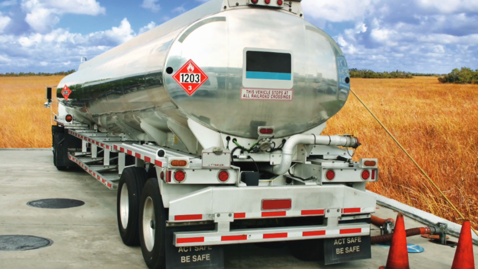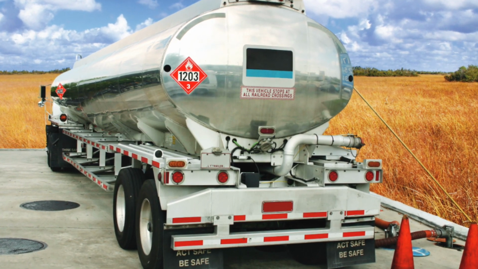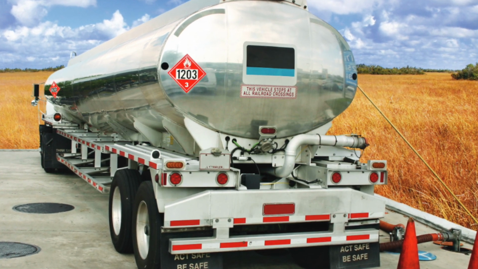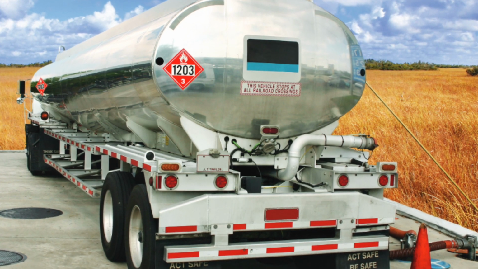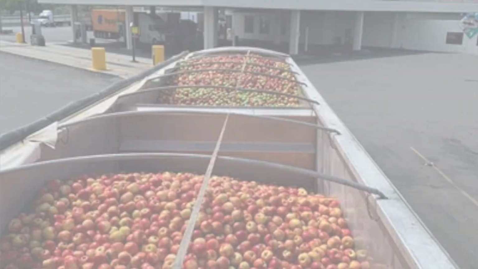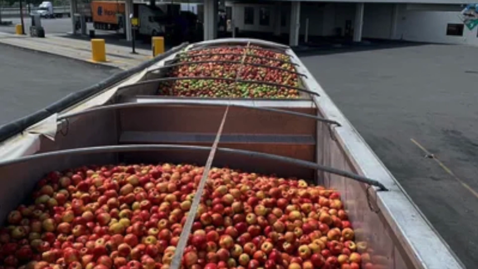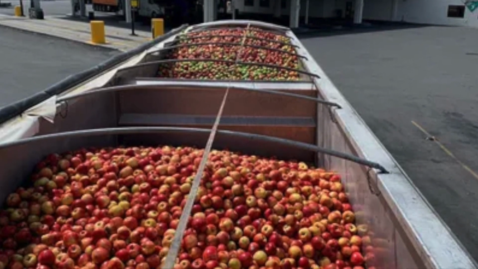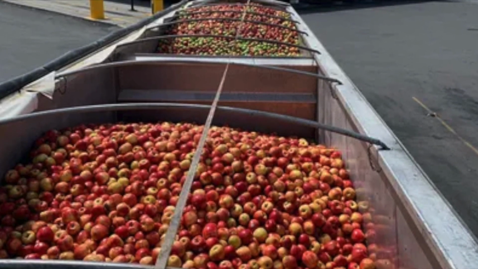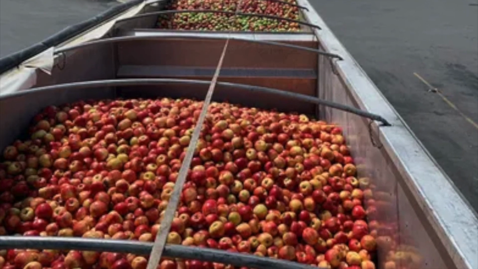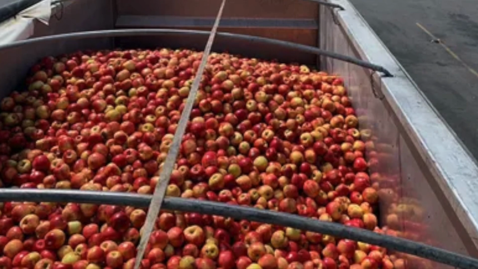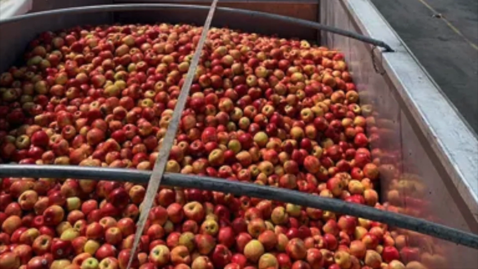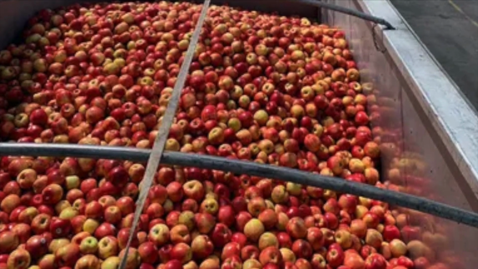What do they mean by bulk? A bulk definition is no intermediate form of containment. That means the trailer, container, or the giant tanker is holding the freight. There's no other device holding the freight inside. So for instance, if you have a load of apples but it's in boxes inside the trailer or container, that's not a bulk load. However, if only the trailer itself were holding the apples, that would be a bulk load. Nothing else is holding the materials except the trailer container itself.